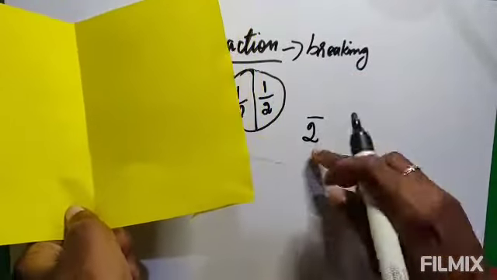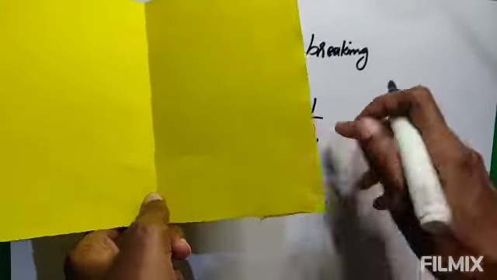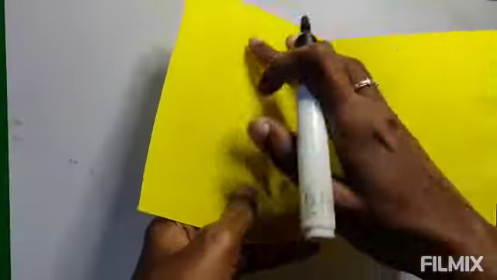The equal parts we will write down, so that is 2, and this is one of the parts. So this is 1. So 1 by 2. This is 1 by 2 and this is 1 by 2.